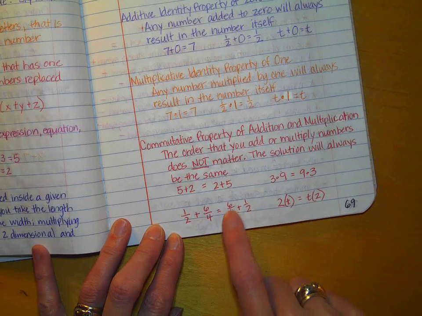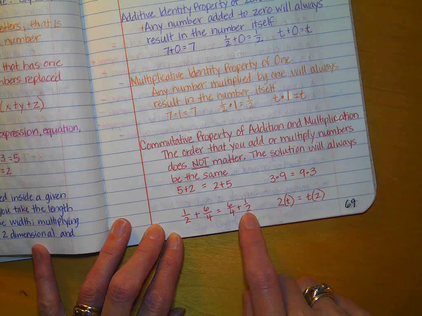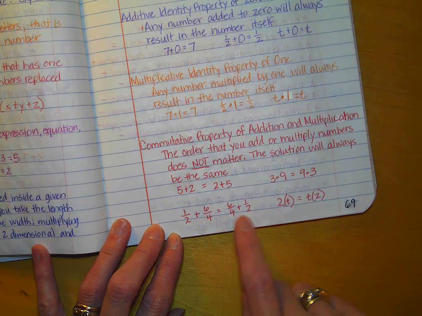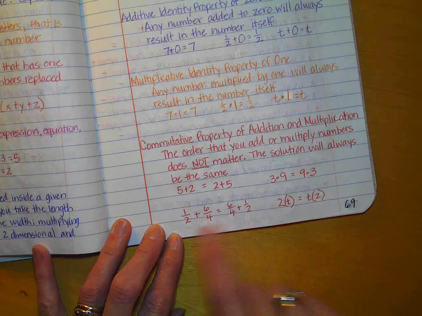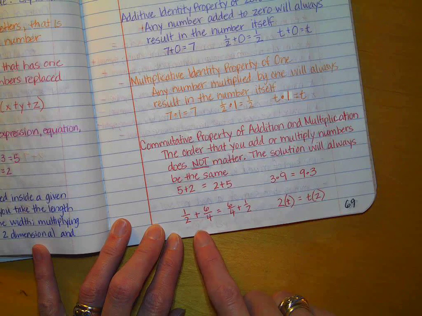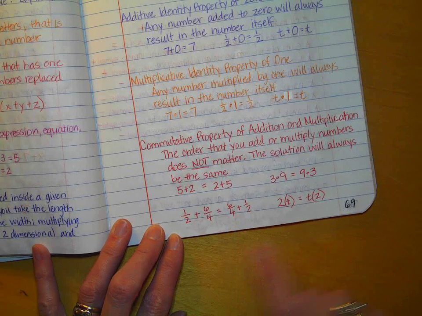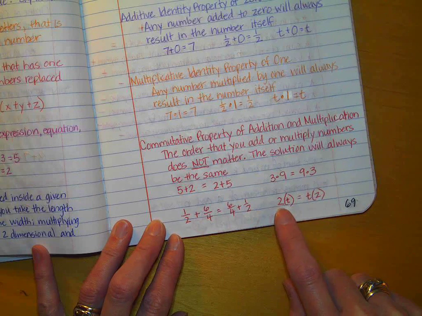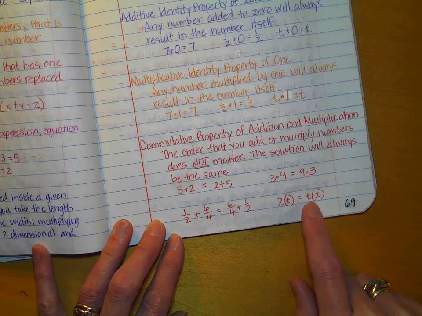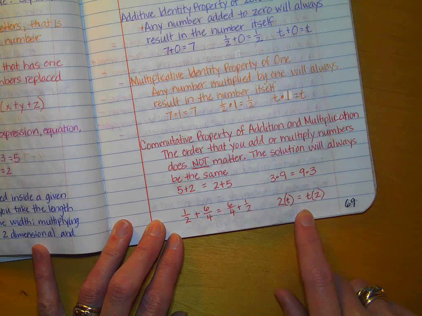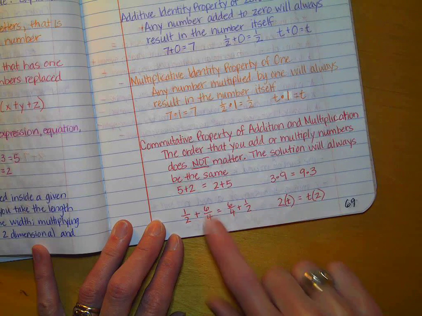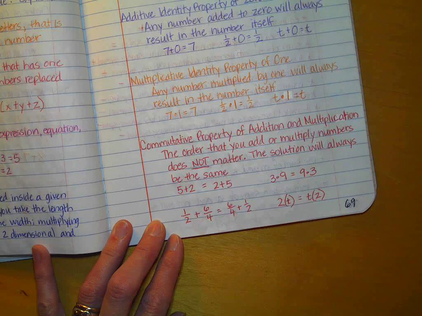1/2 plus 6/4 is equal to 6/4 plus 1/2. Again, I would like you to find the solution of these two and see if we're correct. Remembering with fractions, you have to have a common denominator before you add. And the last one, 2 times t is the same as t times 2. Again, come up with the solution and see if we are correct. You should notice something once you actually do the operation and figure it out.